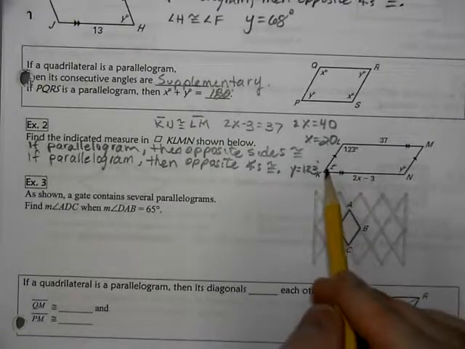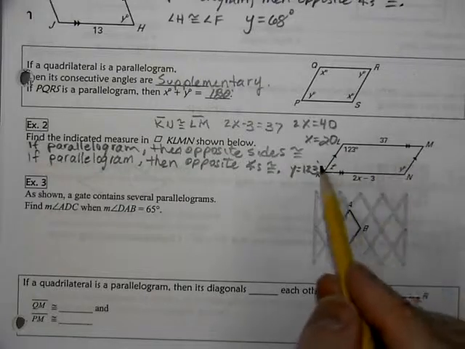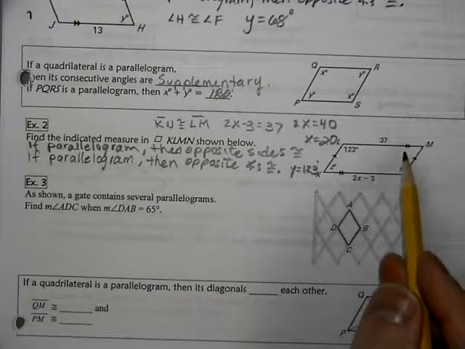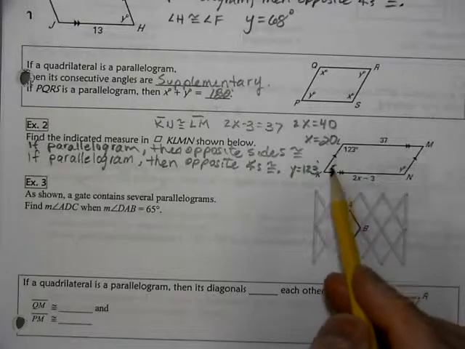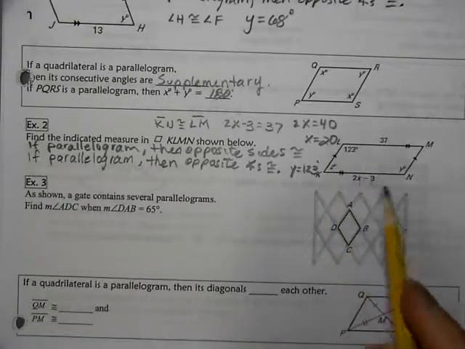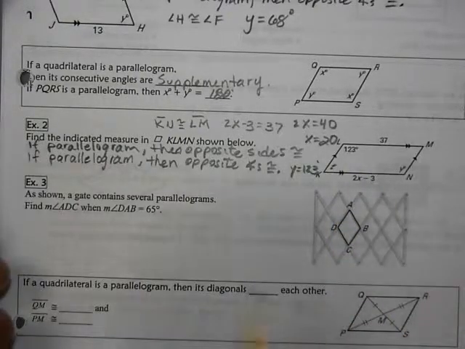But now, how do I figure out the z? I don't know what its opposite angle is. I don't have a value over there. But you could look at consecutive angles. And we've learned that consecutive angles should be what?